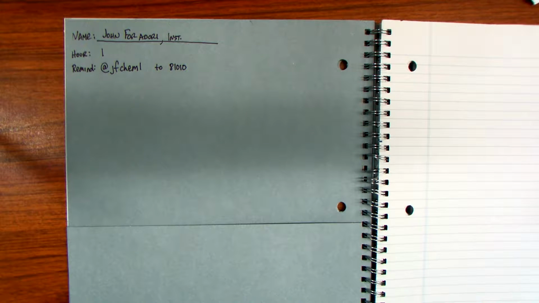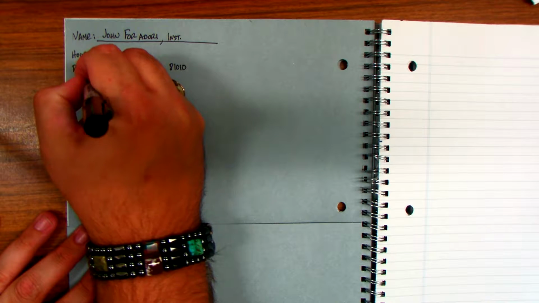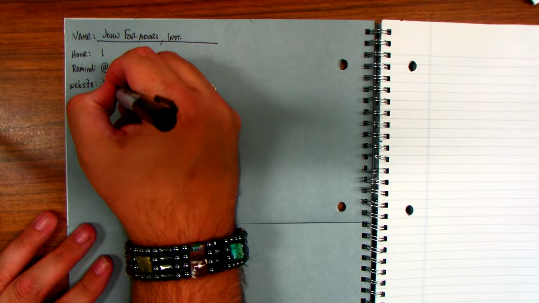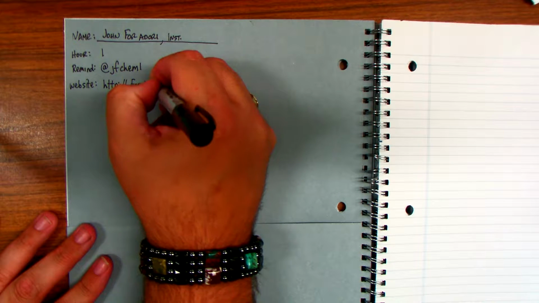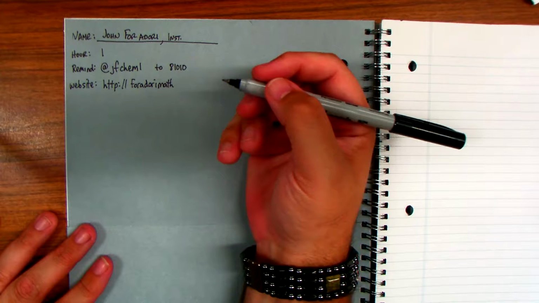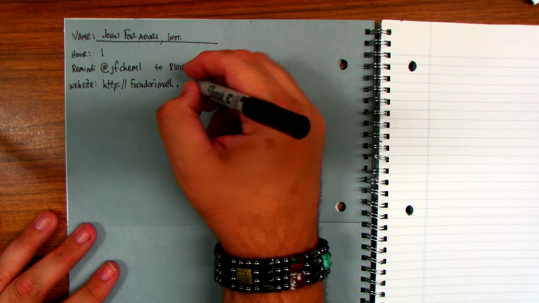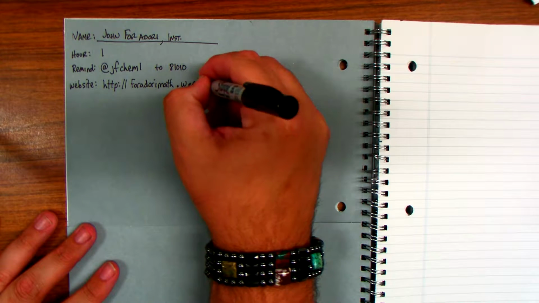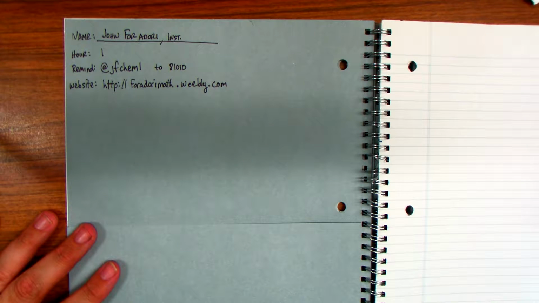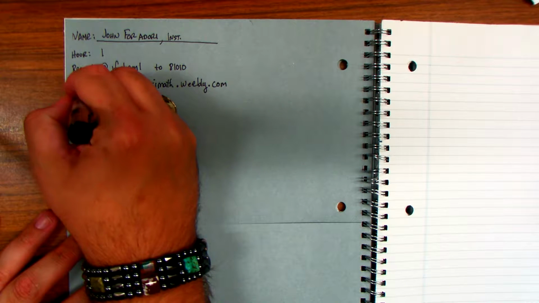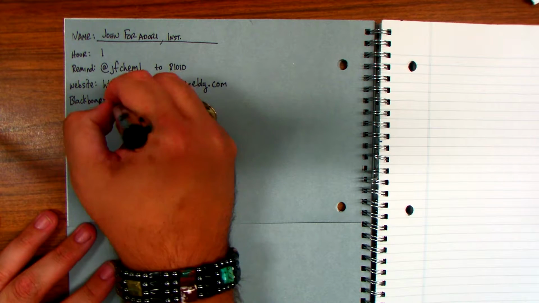So the first page is basically a lot of information. Website. It's going to be HTTP, Four-Dory Math. I didn't want to change the Four-Dory Math part, even though I could, because it's already hooked up to the website, and who knows what's going to happen if I try to ask them to change it. Dot weebly.com. So your notebook, you always have the website with it. Blackboard. That is coming. So we're going to have a section for Blackboard, and just leave that blank.